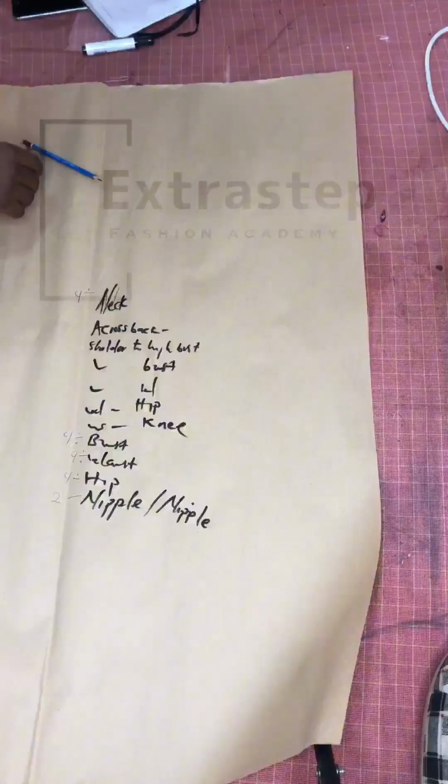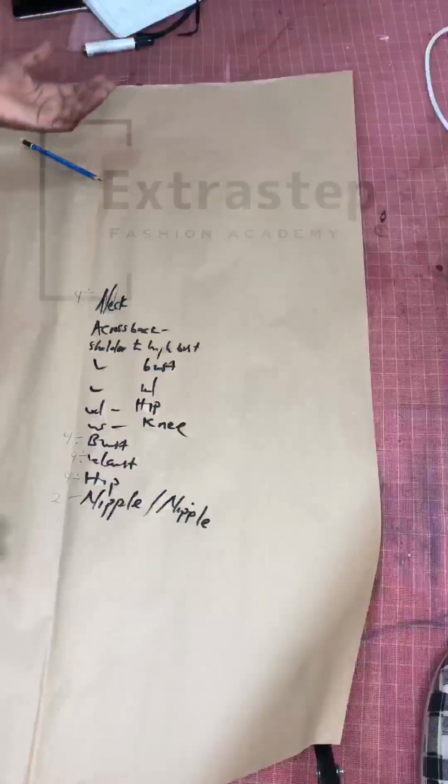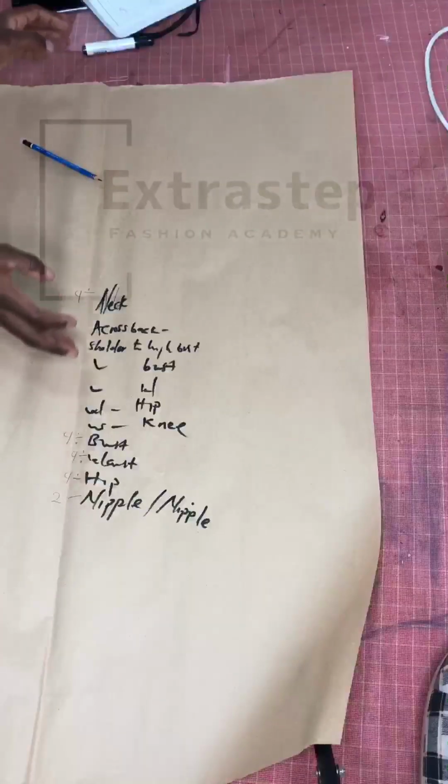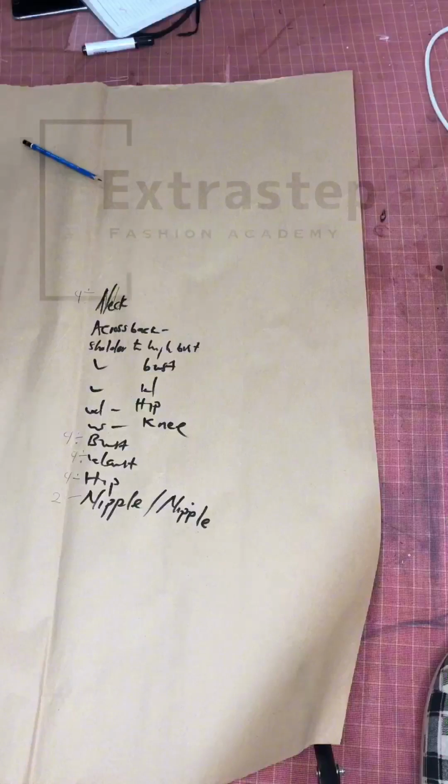Now the first thing I'm going to do, even though I'm not going to use the neck, I want to draft the neck for you to see how the whole outlook would look. I can ignore the neck side, but I just want to show you how the whole thing is going to look. So let's just go through.